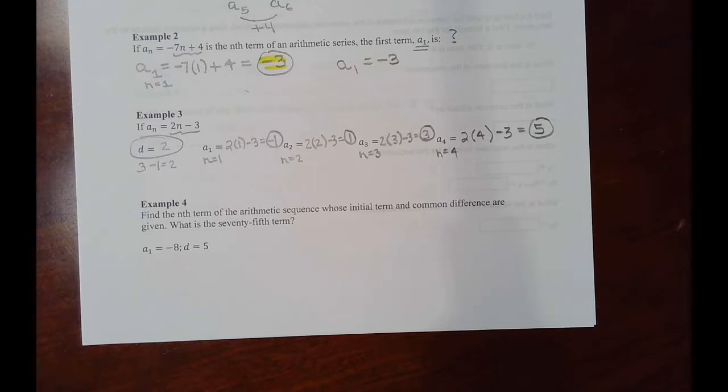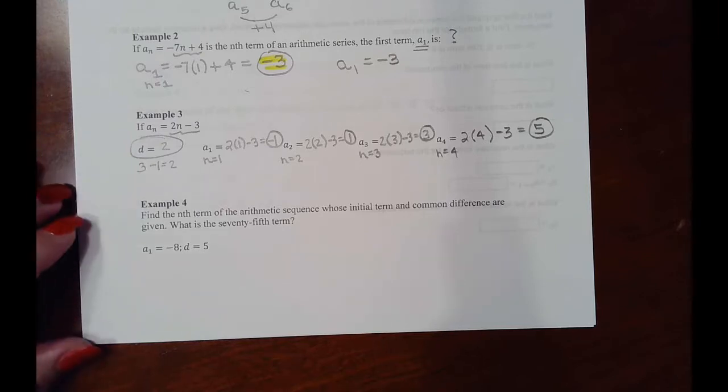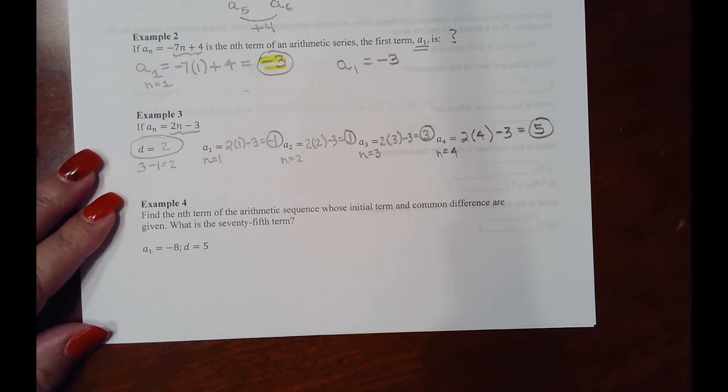Okay, moving to example 4. Find the nth term of an arithmetic sequence whose initial term and common difference are given. So what is the 75th term?